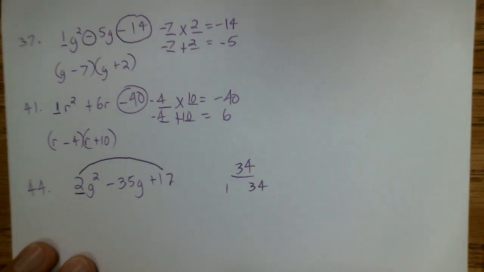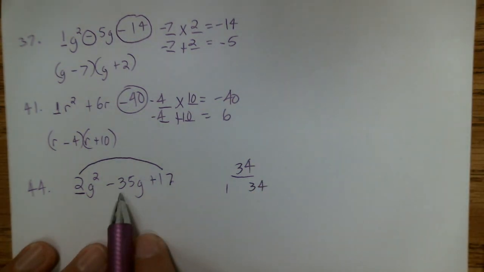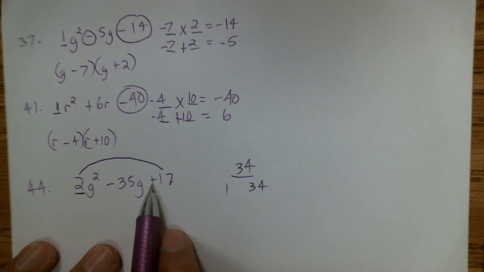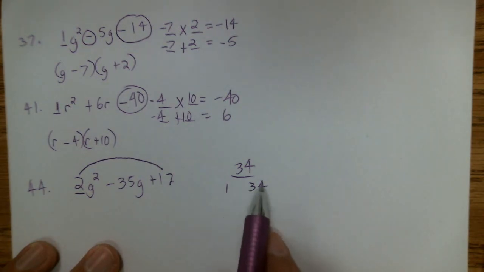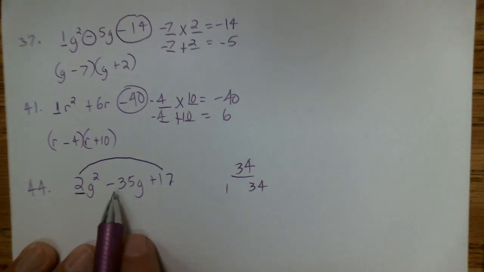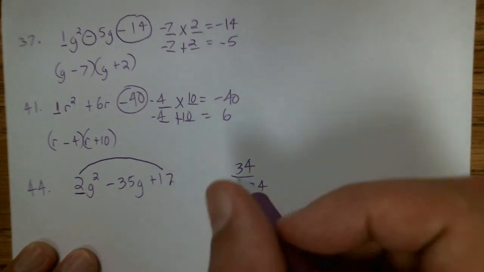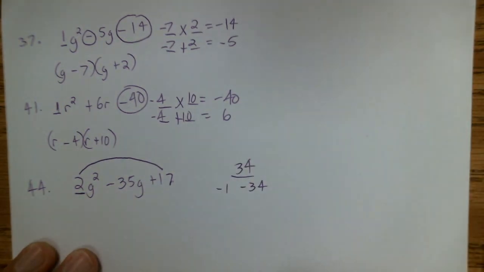How about 1 and 34? That will get me to a 35. But now the back term is positive, so that means either both of these guys are positive or both of these guys are negative. And if they have to add to be a negative, the only way to do that is if both of my factors are negative.